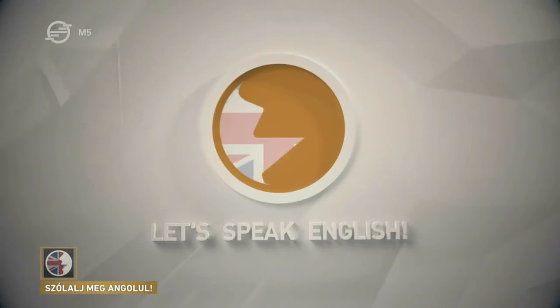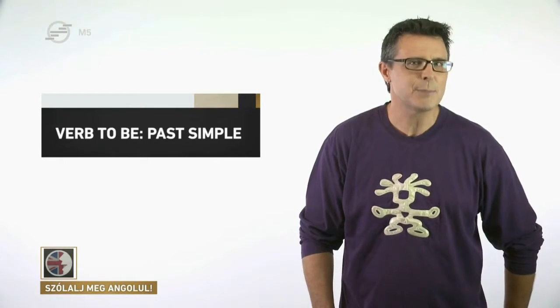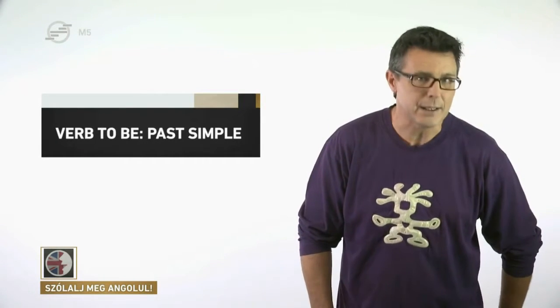Now, in lesson 61, in the 61st lesson, we met, for the first time, the simple past tense. Before we started in on the simple past, we revised the present simple tense. Now, today we're going to look at the past simple form of the verb to be.